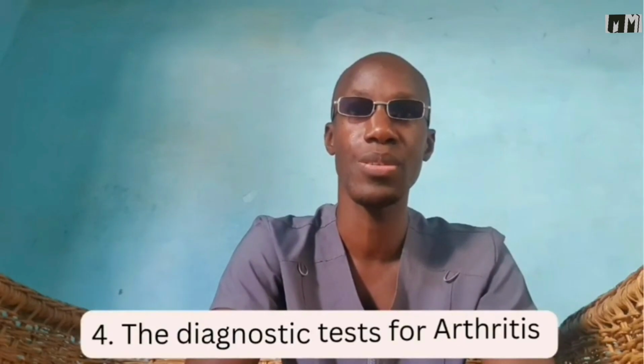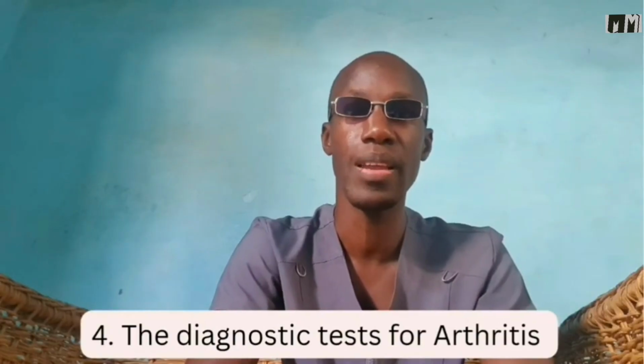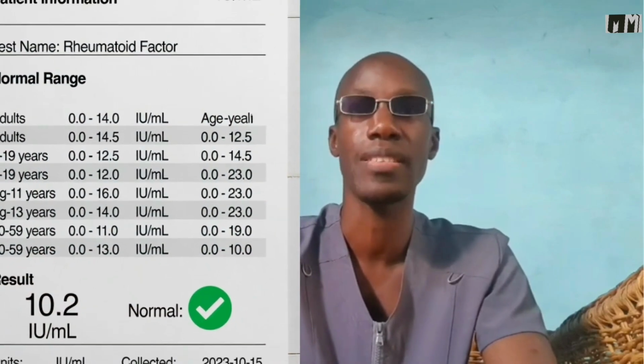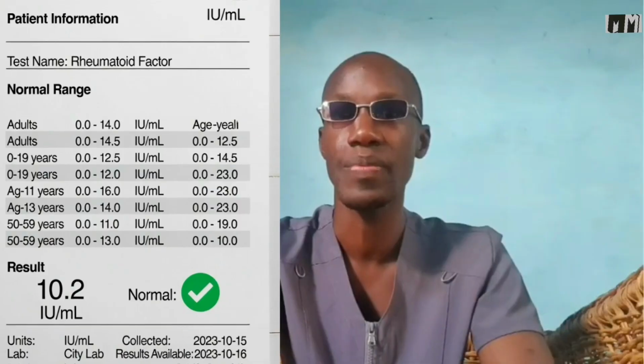So in concept, how can we distinguish mechanical from immune causes of arthritis? We'll need to do tests. And one common test is usually the laboratory test to identify what we call the rheumatoid factor. In principle, when we identify this factor, then it can indicate that the patient is suffering from rheumatoid arthritis.